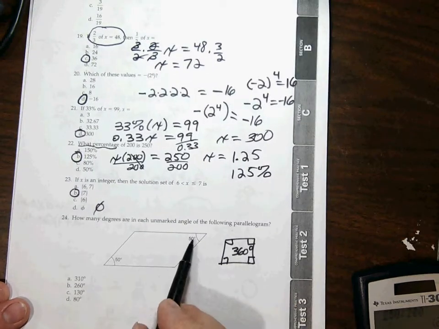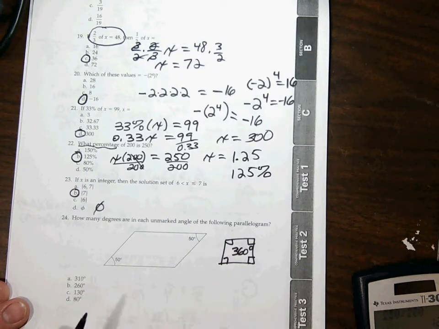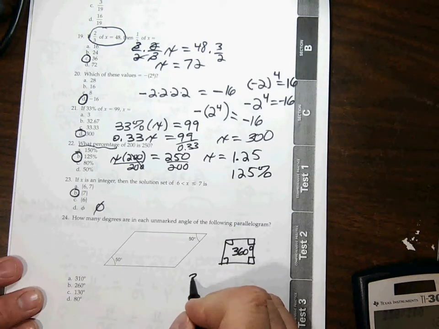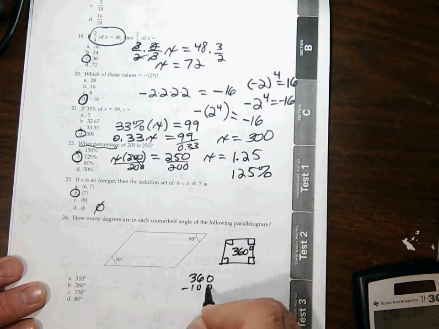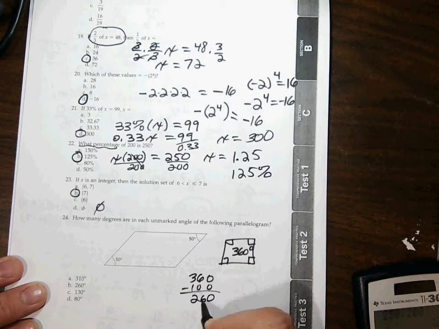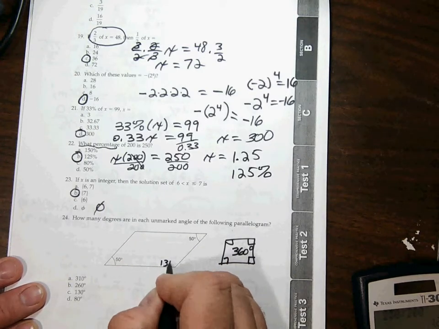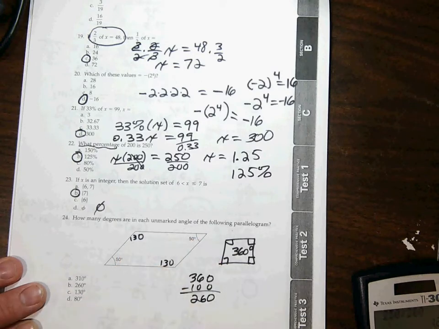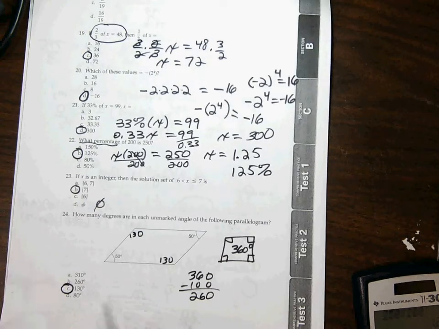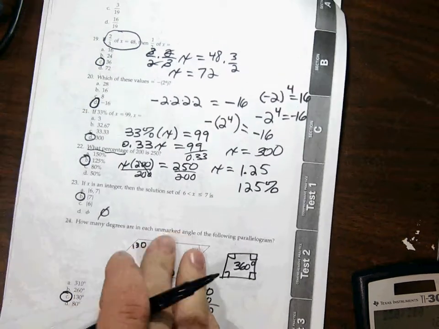I know that 50 and 50, 100, is taken up there, right? So 360 minus 100 would be 260. Then it's split evenly between the two angles, so there has to be 130 and 130 in order to make that work out. Just play around with it, you'll get it. It has to be 130 each. All together, I'm going to have 360 all the way around. All right, let's do it.